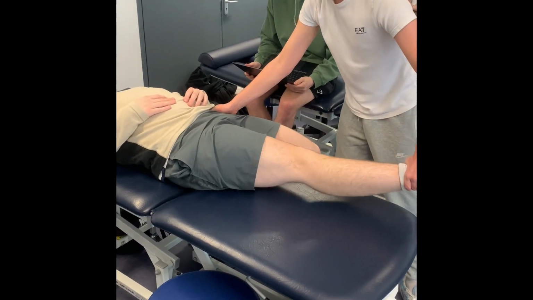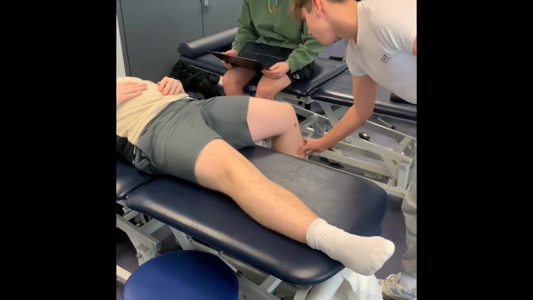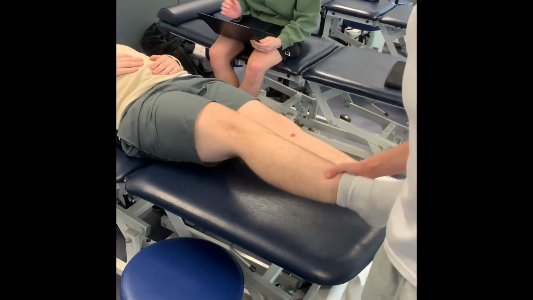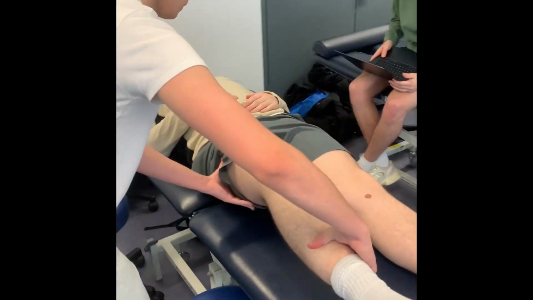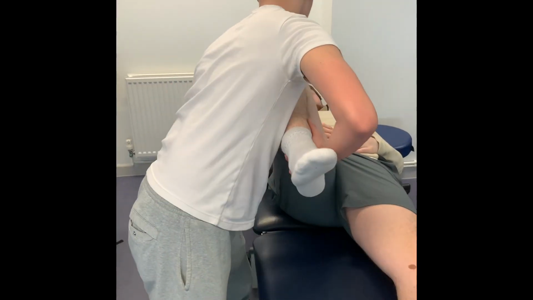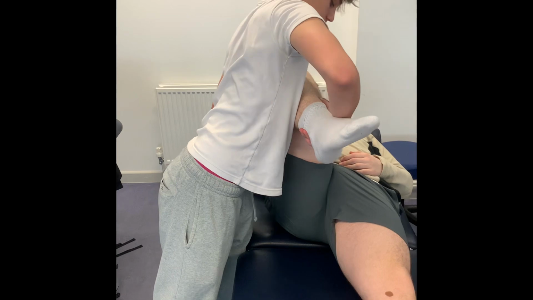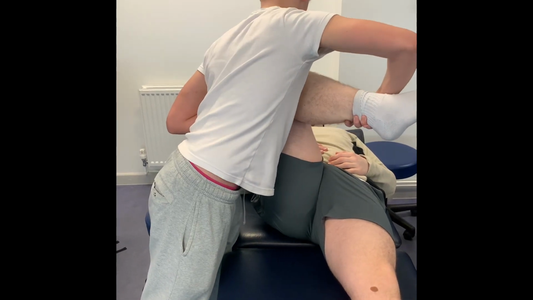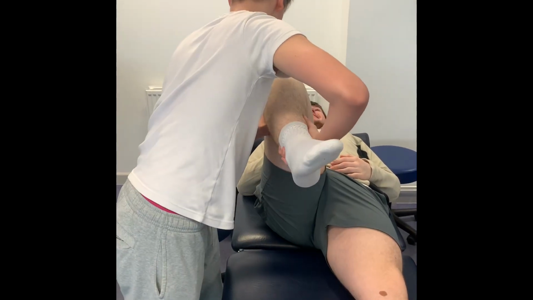ceiling. Resisted hip extension. The patient needs to be lying on the front and place one hand on the top of the pelvis and the other hand on the hamstrings. Then the client needs to push the leg up towards the ceiling whilst the practitioner is resisting and pushing against in the opposite direction.